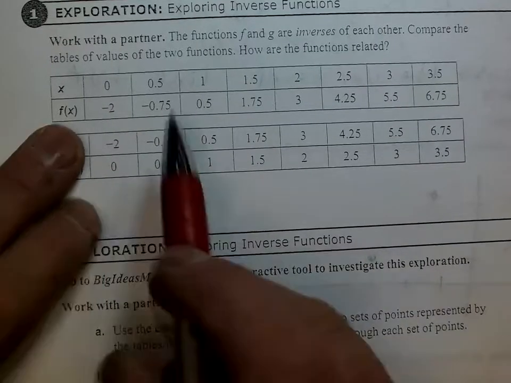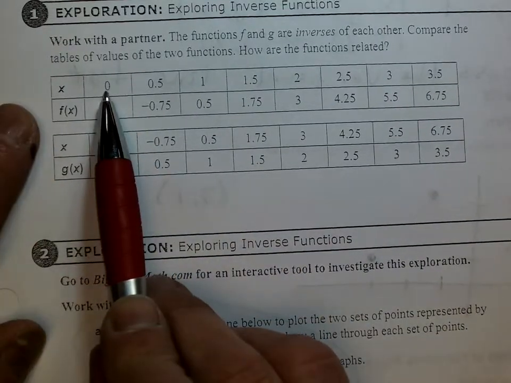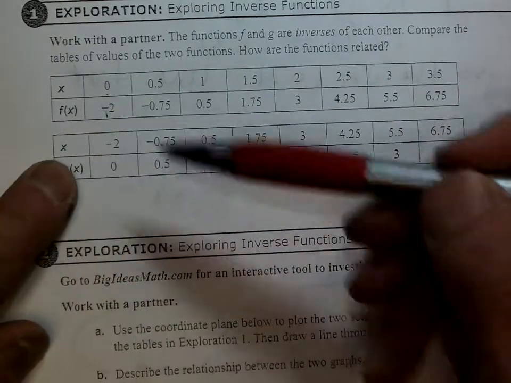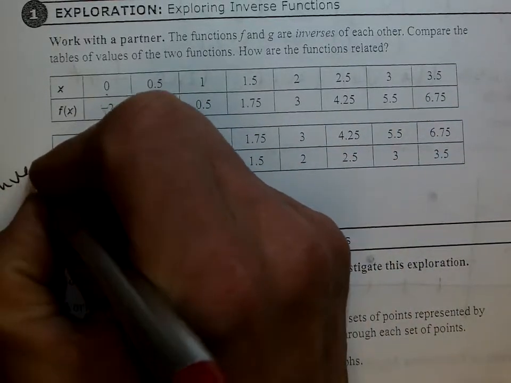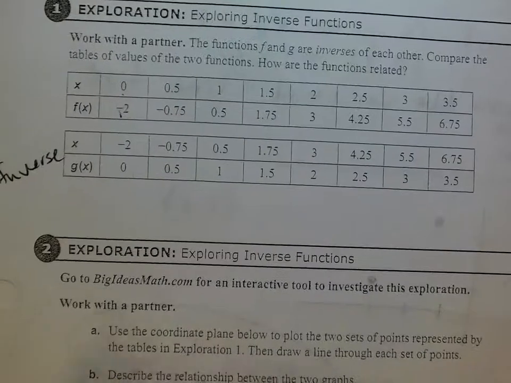Here we go. What do you notice? I've got x's of 0, 2, and then the inverse. This must be the inverse. What do you notice between the first chart and the second chart? What do you notice?